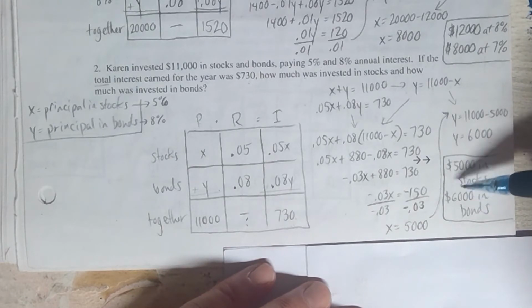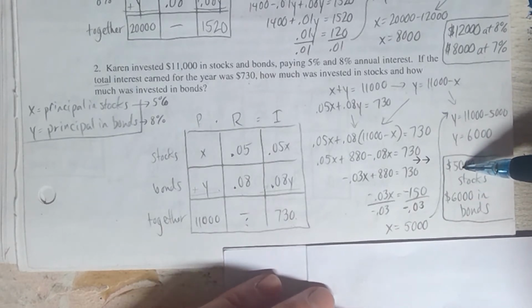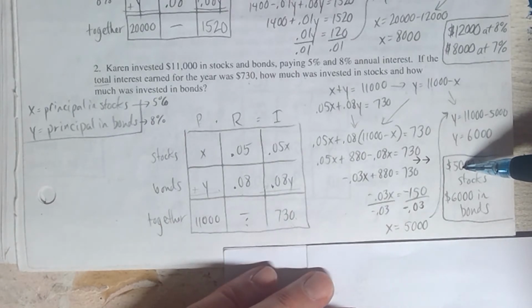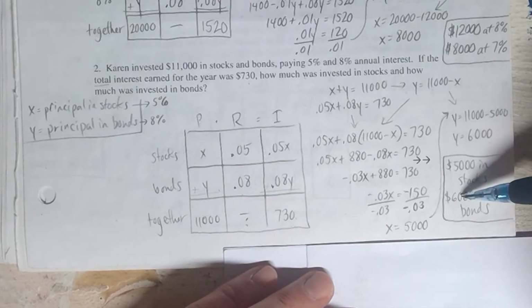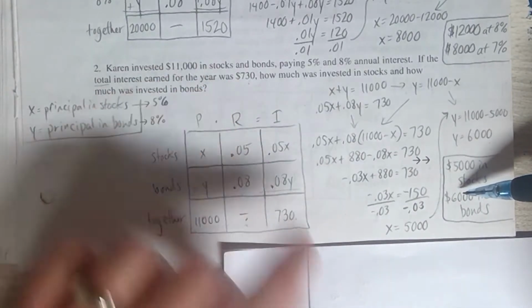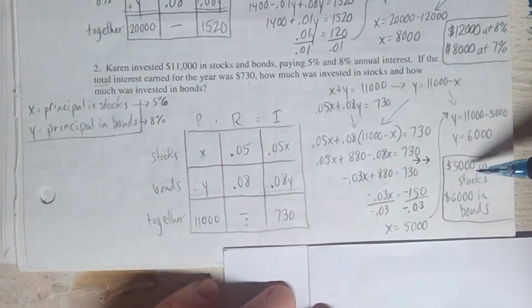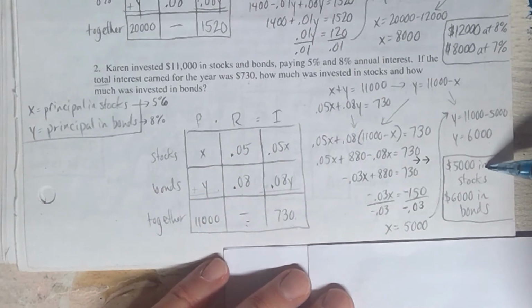Attach the measurement to each answer, which we'll need to do in all these problems in this section. Again, it's money, and so it's dollars, due to the fact that they don't talk about cents in this problem. They talk about dollars. And then tell me which one is which.